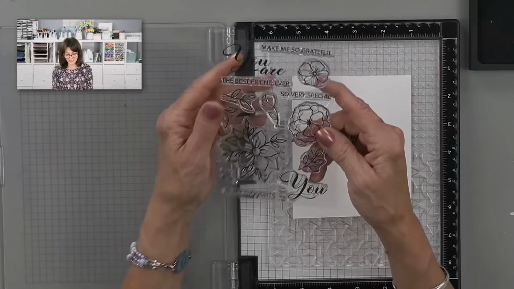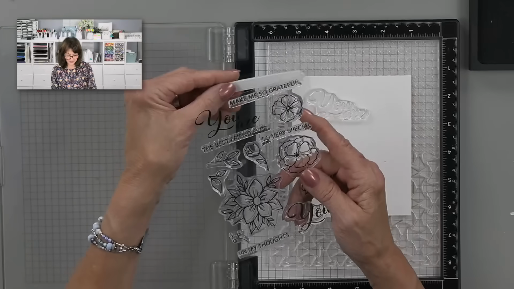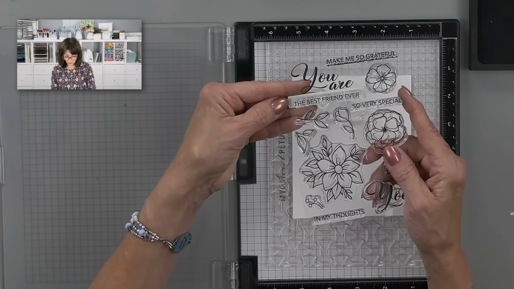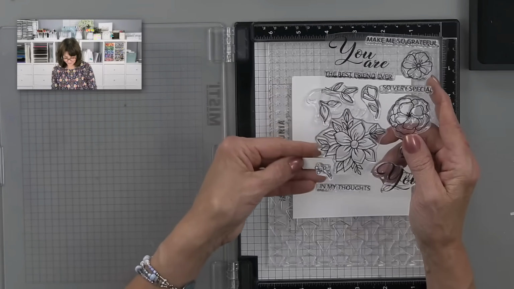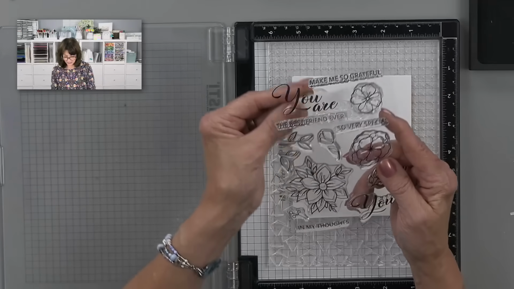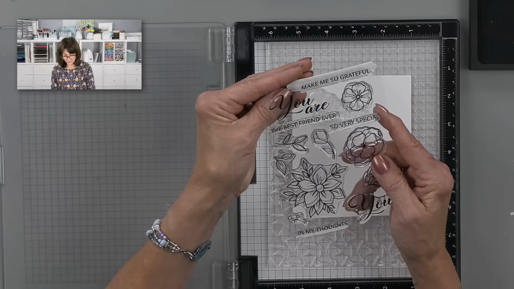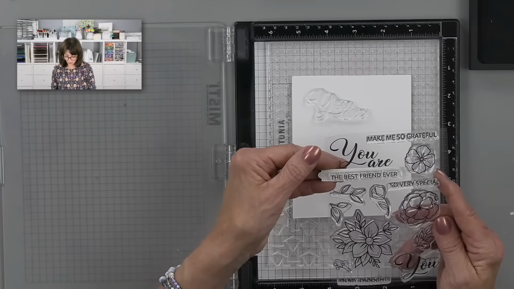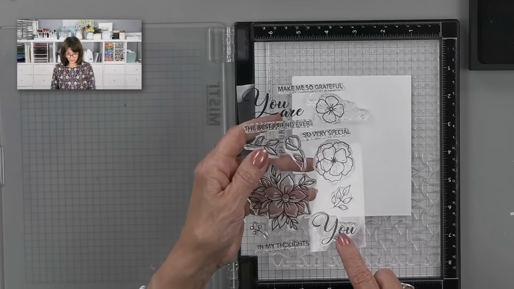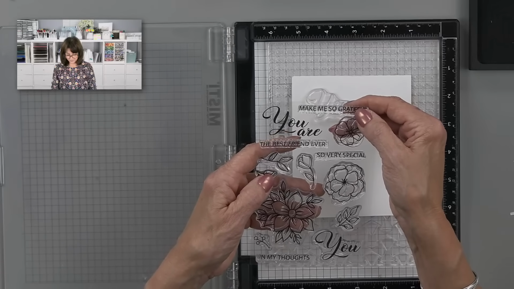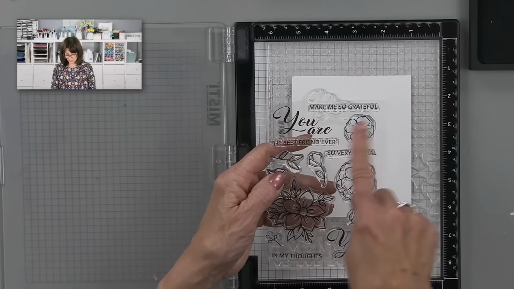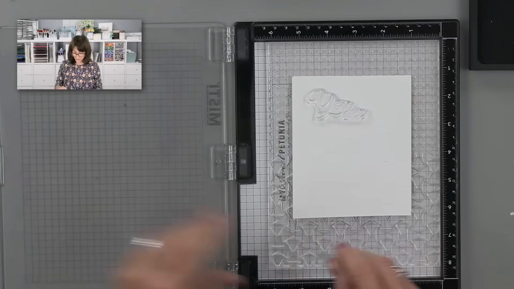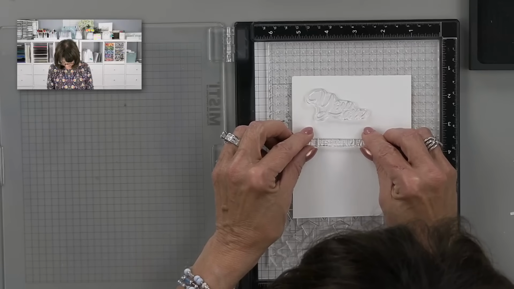And what do we want to say? See how these fit so nicely on here? You make me so grateful. You are the best friend ever. You are in my thoughts. Let's do you are the best friend ever. So there's a you for make me so grateful, and there's you are for the best friend ever, so very special and in my thoughts. And we can always use a you for other strip sentiments that we have.